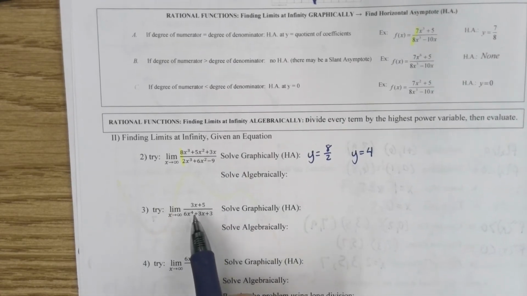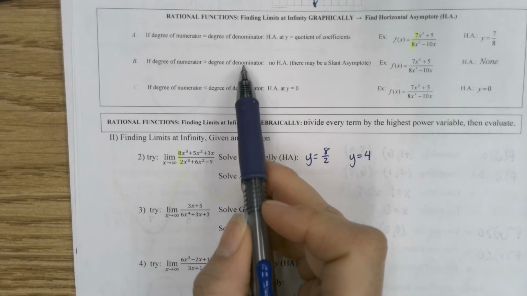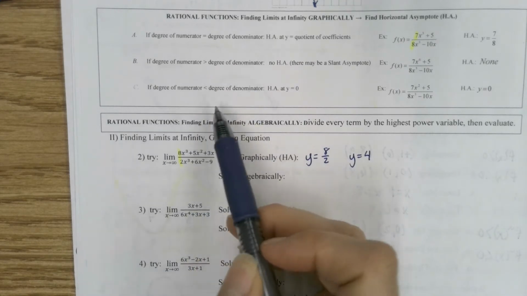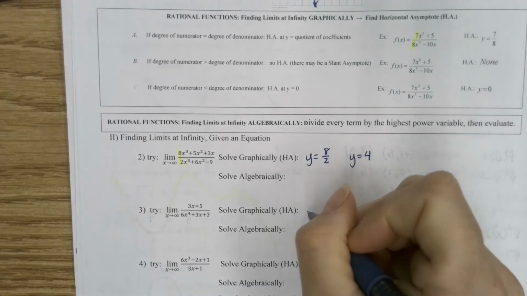Let's jump to example number 3. We have a denominator that has a greater degree than the numerator. So when our denominator has a greater degree than the numerator, that's this last one, we are looking for a horizontal asymptote at y equals 0.